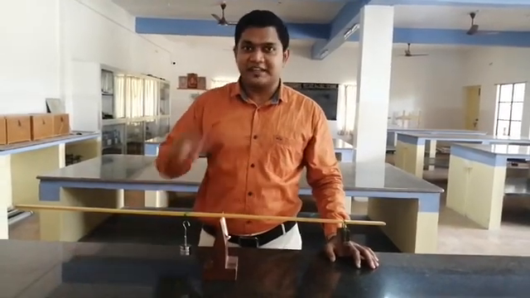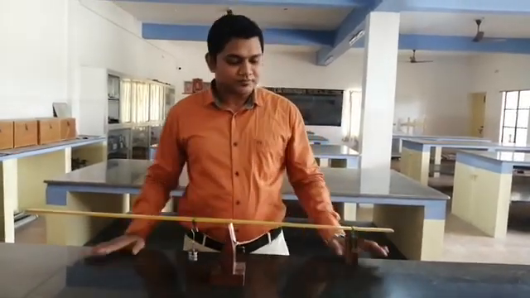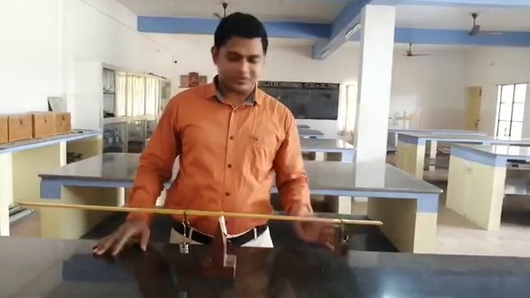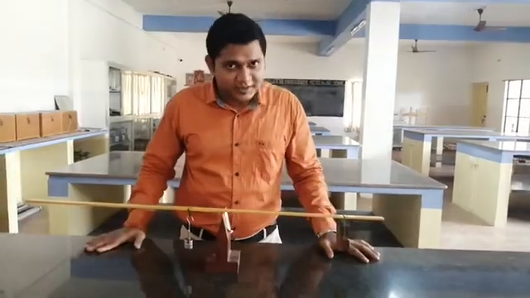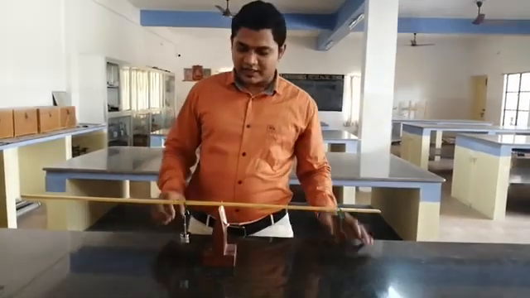In other words, the theory part you study later. Now this is the concept. Clockwise moment is equal to anti-clockwise moment. F1 D1 is equal to F2 D2. Now we are starting our experiment.